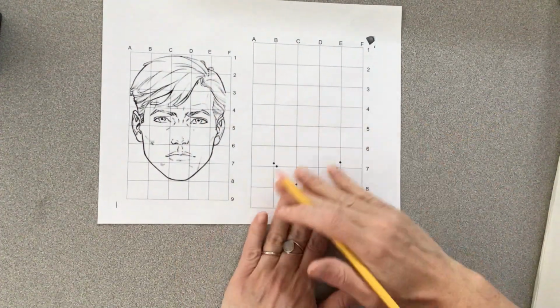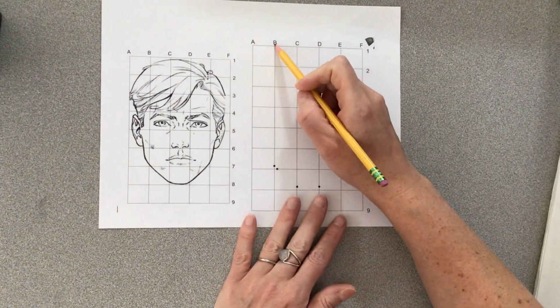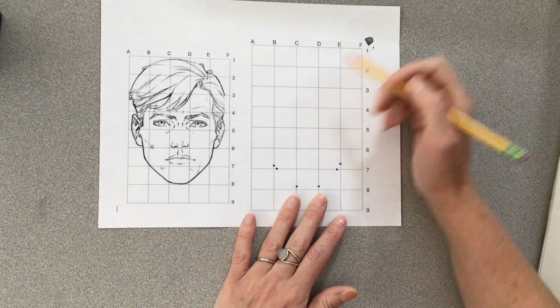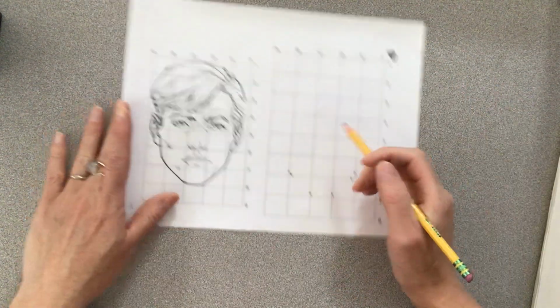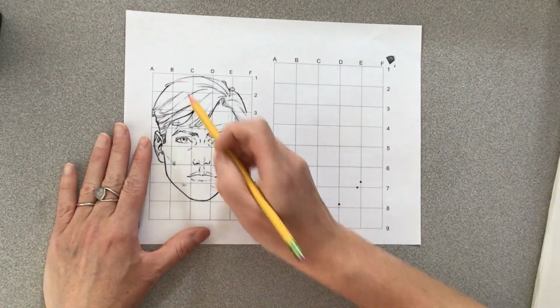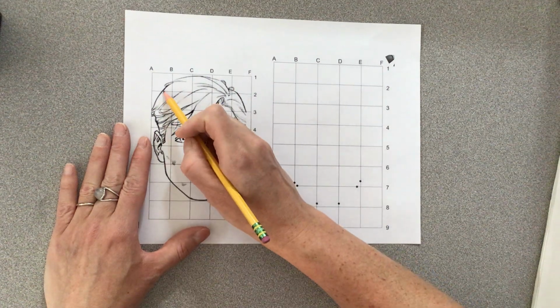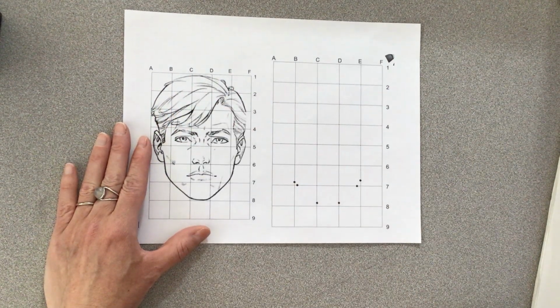And I'm actually going to start up here. So let's start in this upper corner, A and B, and then between 1 and 2. So I'm in this top square. And when we're doing the grid method, we're just looking for where a line intersects the edge of a square. So this line is about halfway across the bottom of that square, would you say?